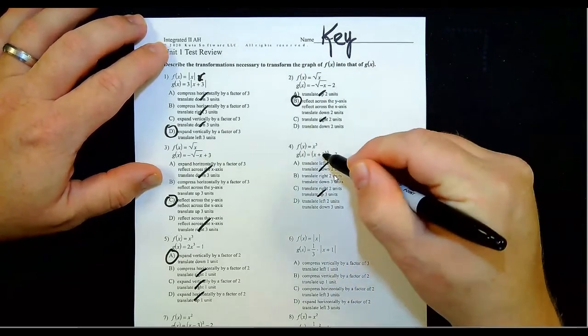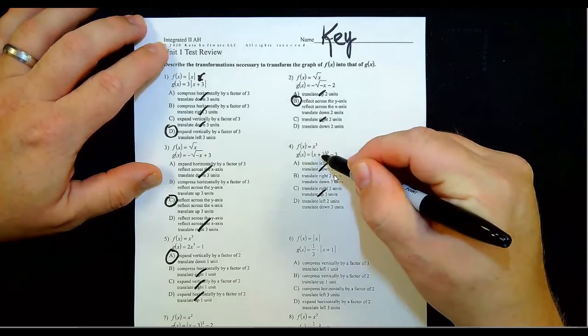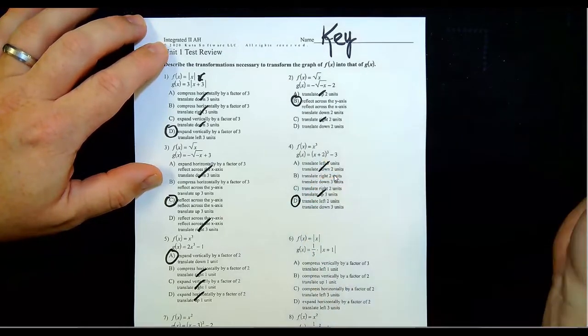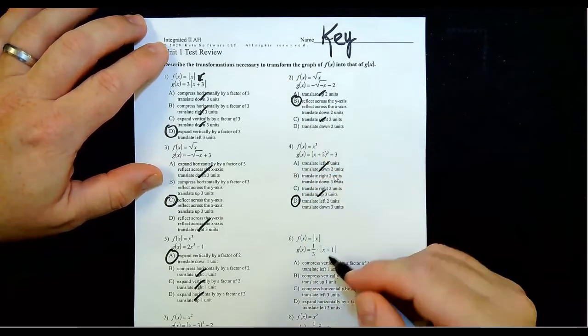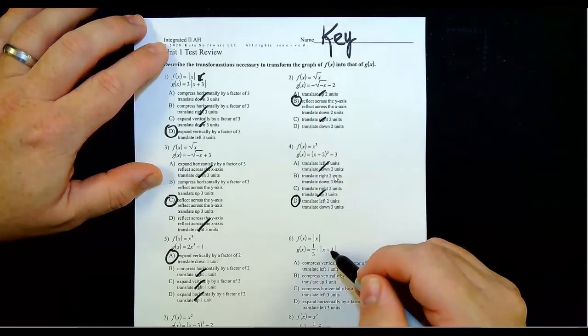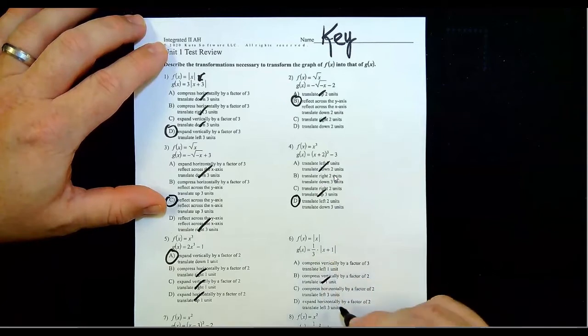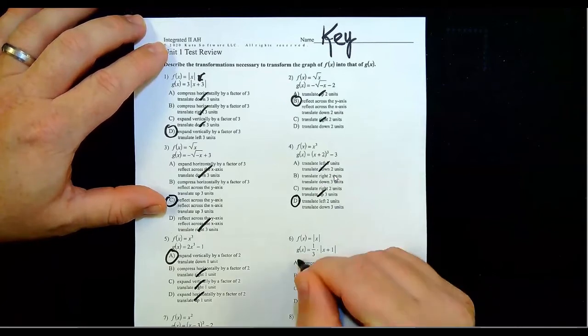And this one, remember, it's opposite. So positive goes to the left. Positive moves to the left. So it's going to be D. +1. That's opposite again. It's going to be left 1. Done.